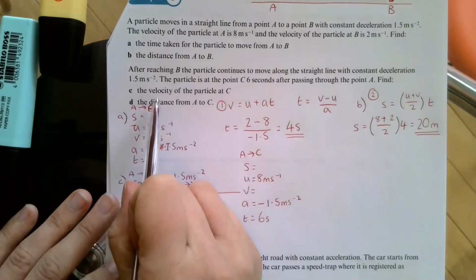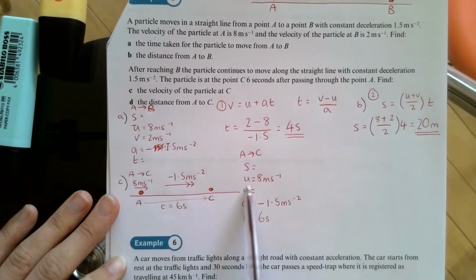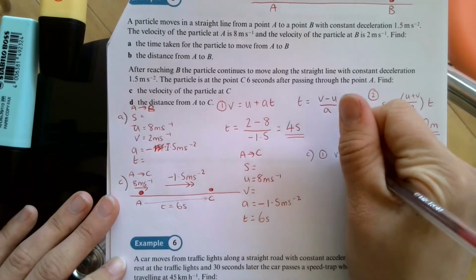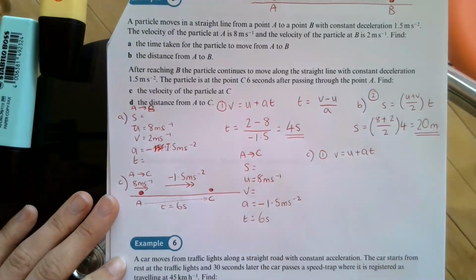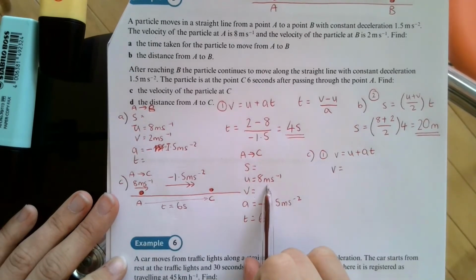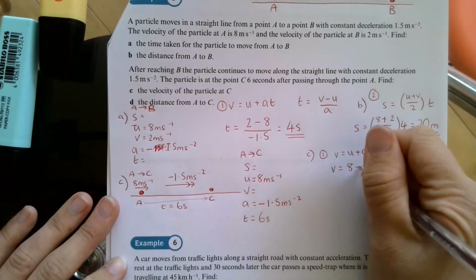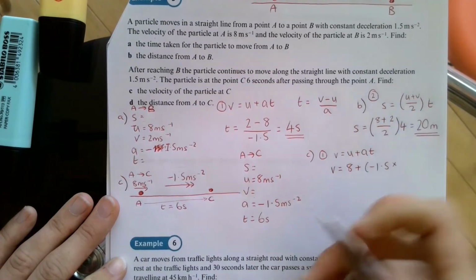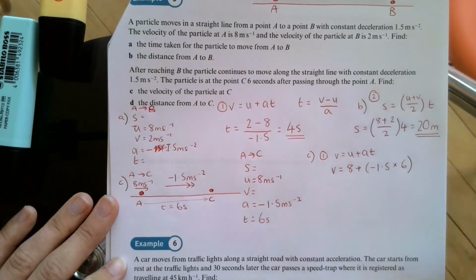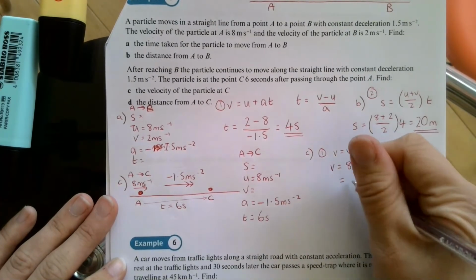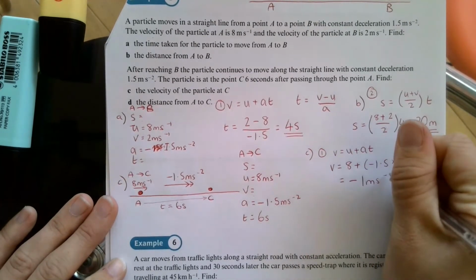So part C says find the velocity at C. So I'm trying to find what v is equal to. And I'm going to use equation 1. v equals u plus at. So v is equal to, u is 8, a is negative 1.5, multiplied by the time, which is 6. Substituting all that in, I get that the velocity at C is negative 1 meters per second.